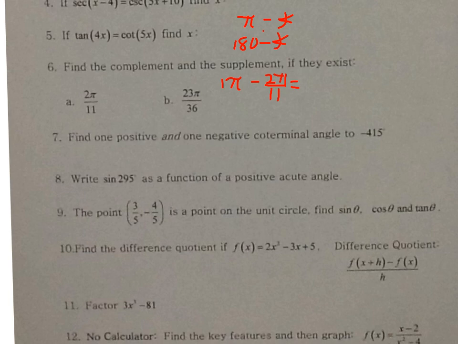Okay, make sure you convert it back into a fraction or use the fraction key, and you get 9 pi over 11. Okay, and now let's do 23 pi over 36. So it's going to be pi minus 23 pi over 36. So in your calculator, you do 1 minus 23 over 36, and you get 13 pi over 36. So that works. Okay, so let's take a look at number 7.